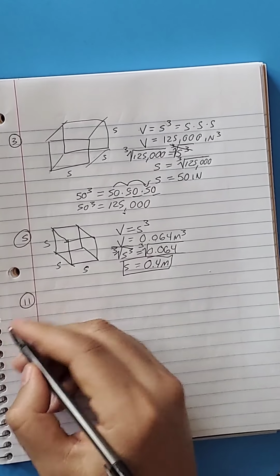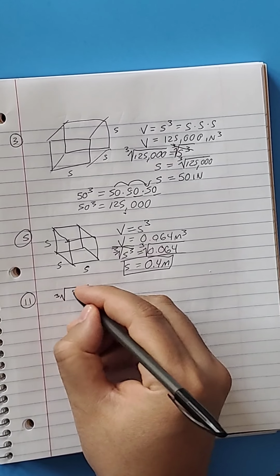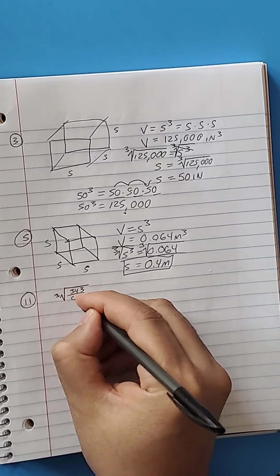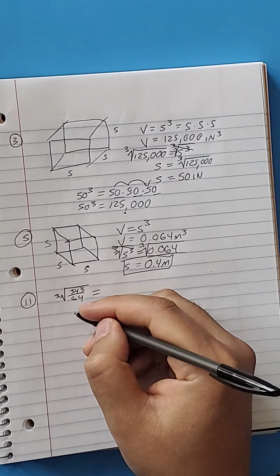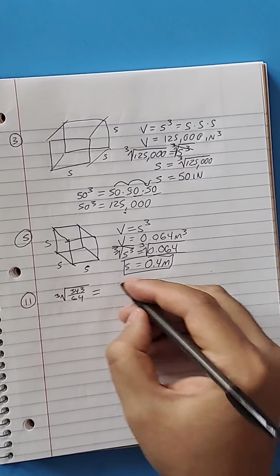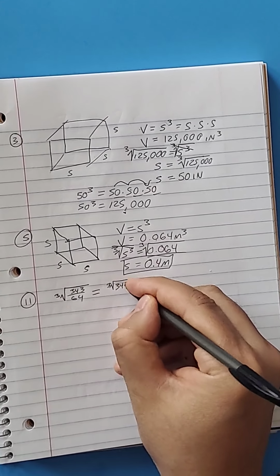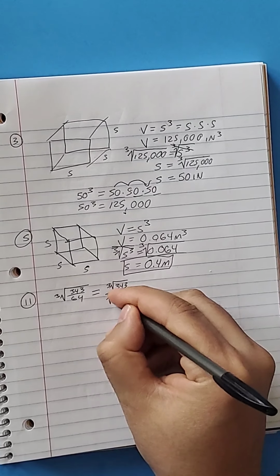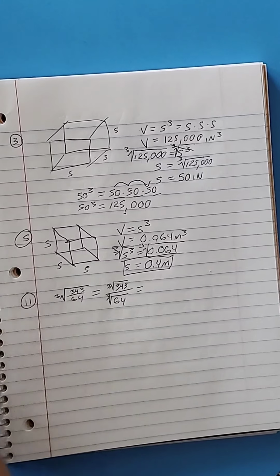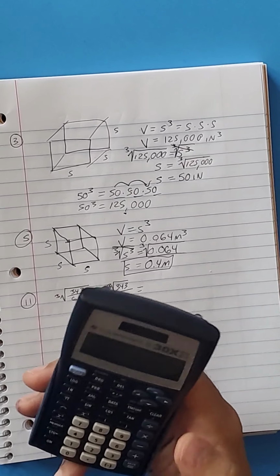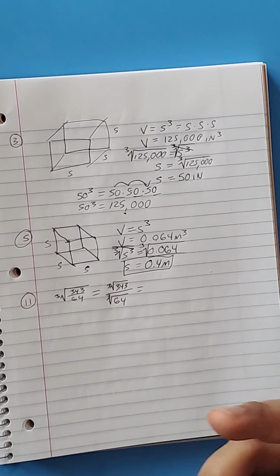You just got to break it up. So when you have a cube root, again, you got to do these individually. The numerator and denominator, we got to find the cube root of those individually. So you're going to rewrite it like this. You're going to ask yourself what number times itself 3 times equals 343.